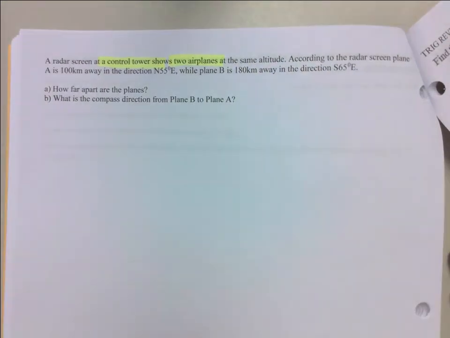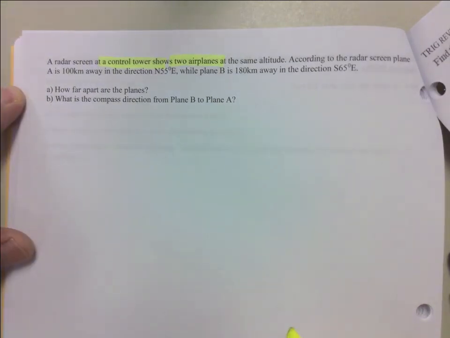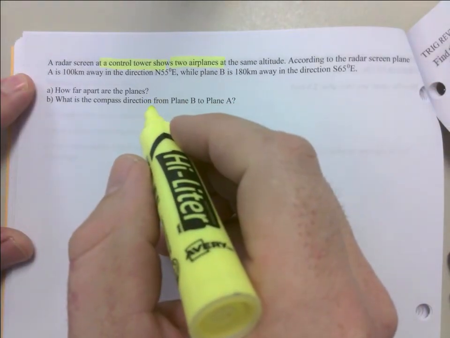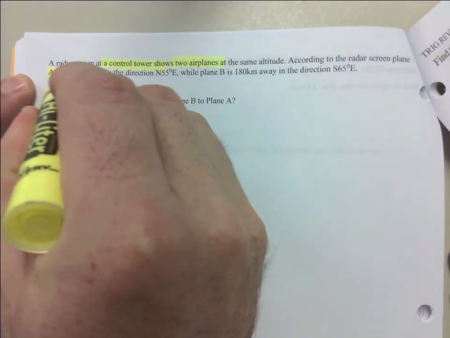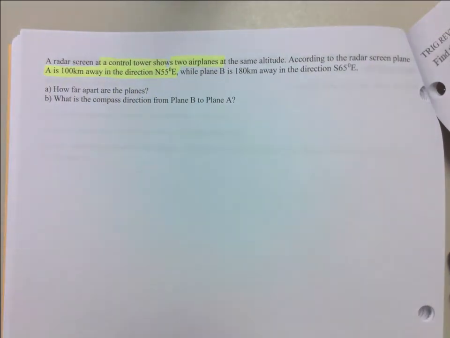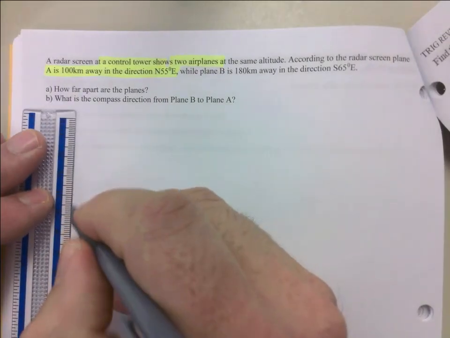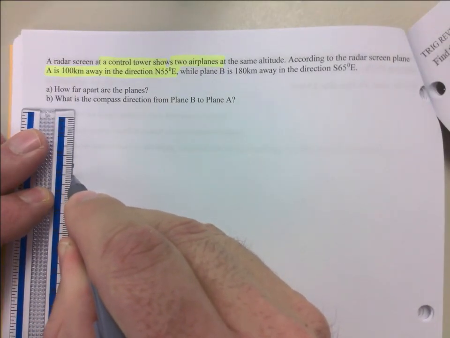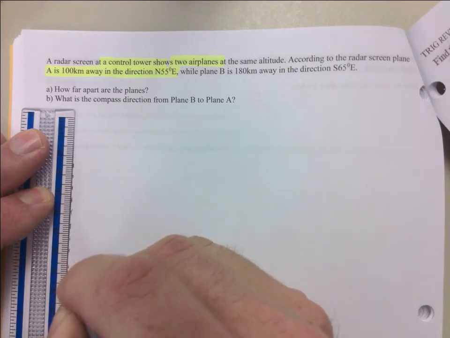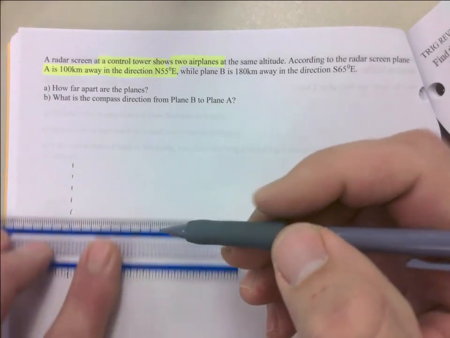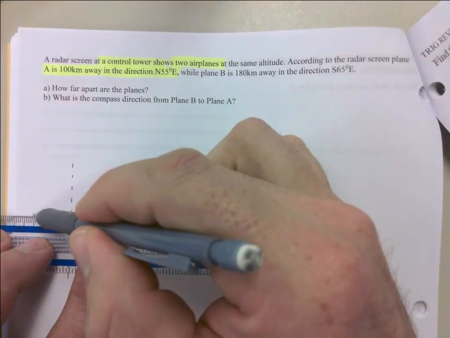You spot two airplanes from the tower, so you're not traveling. You're not like going and then turning. So that's one important point to notice here. And so plane A is 100 kilometers away at north 55 east. So if you have a ruler, very important in my opinion, and I'll try to give you lots of space on the test or on the quiz, so you don't have an excuse to not have those tiny little graphs, okay?